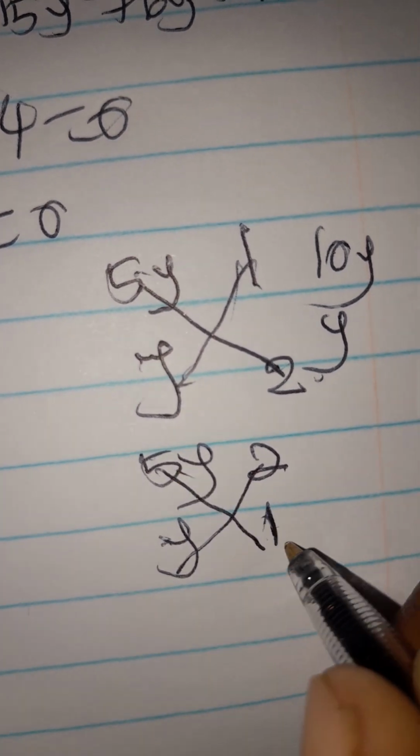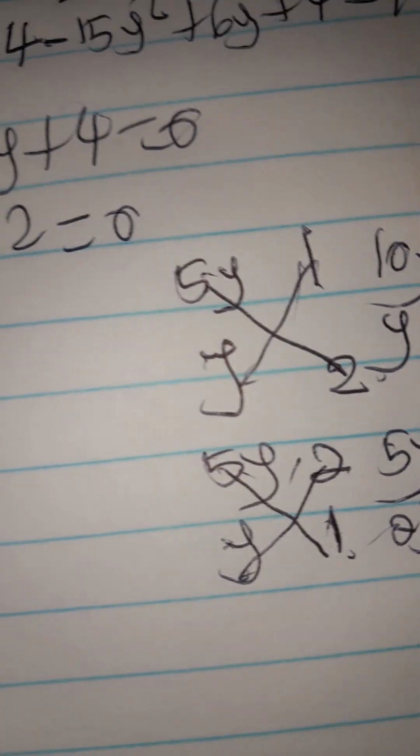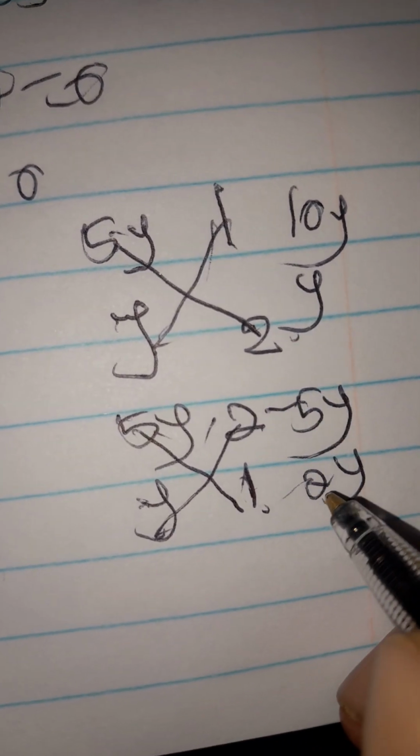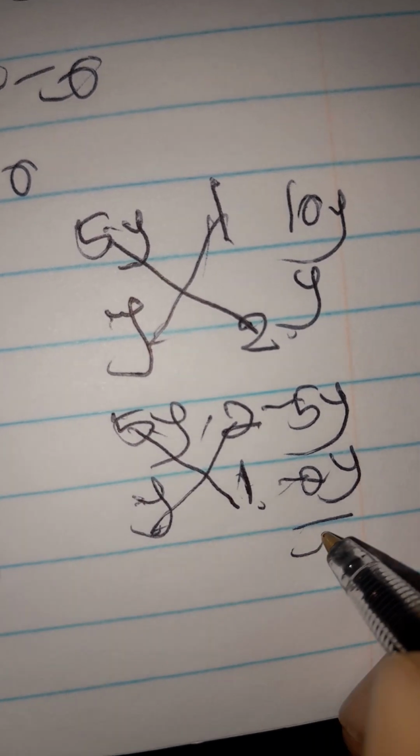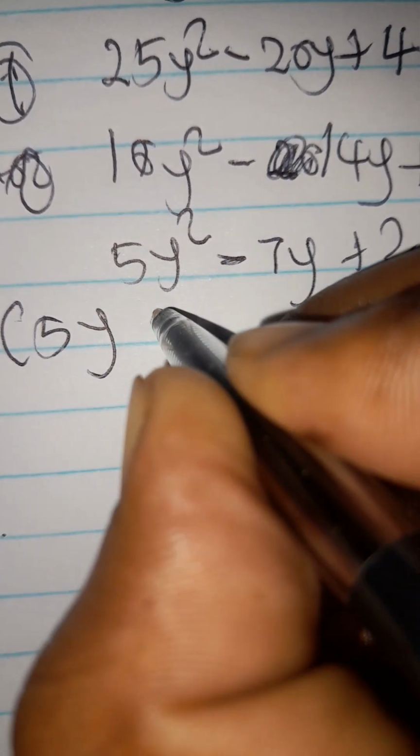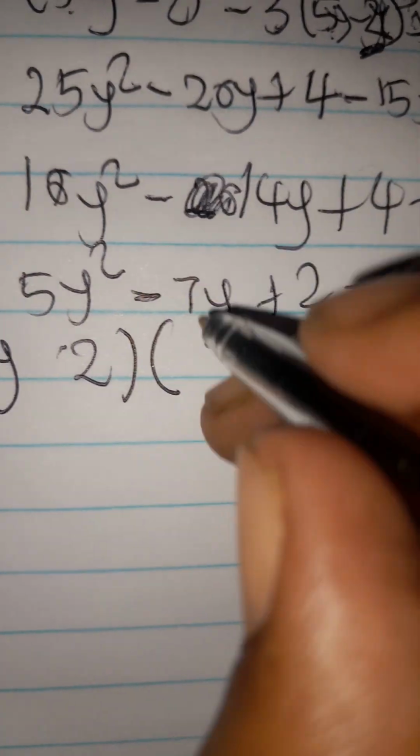Let's see, 5 times y is going to be 5y. 2 times y is going to be 2y. To get to minus 7, we could say negative 5 minus 2, that will be minus 7y. Okay, so our factors are 5y and 2, and y and 1, equated to 0.